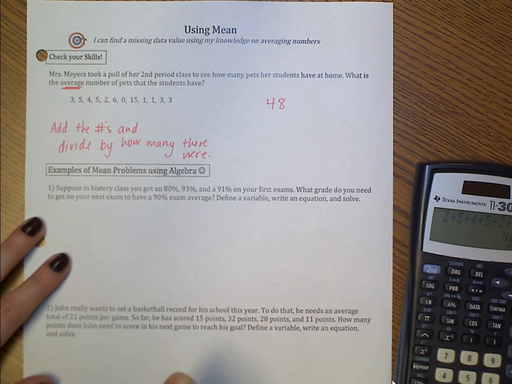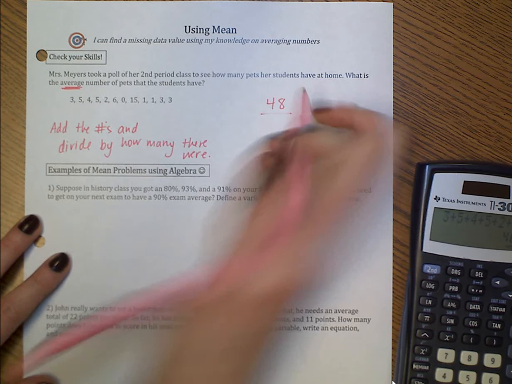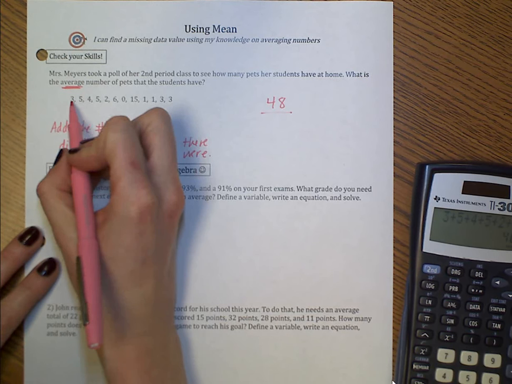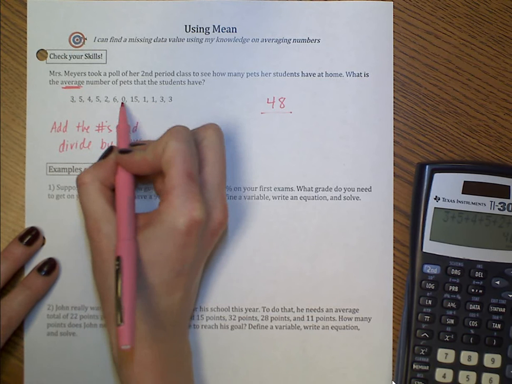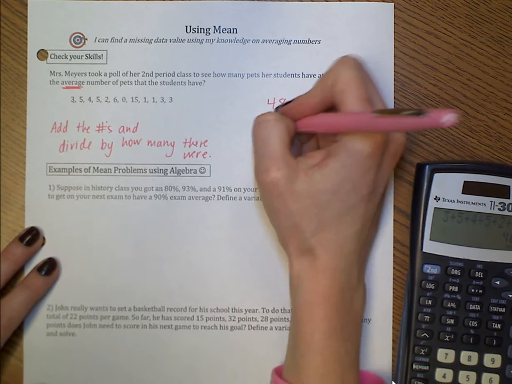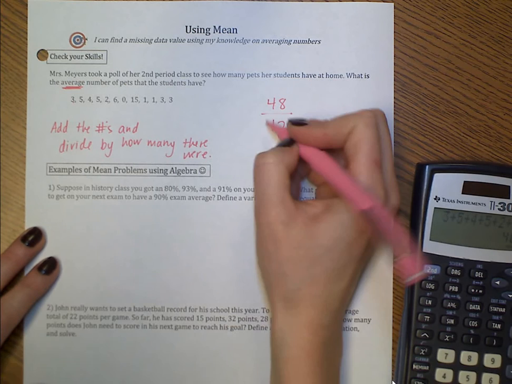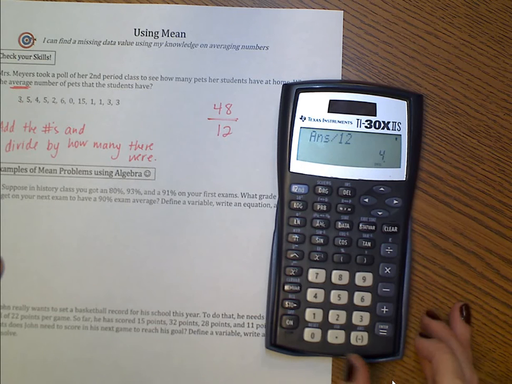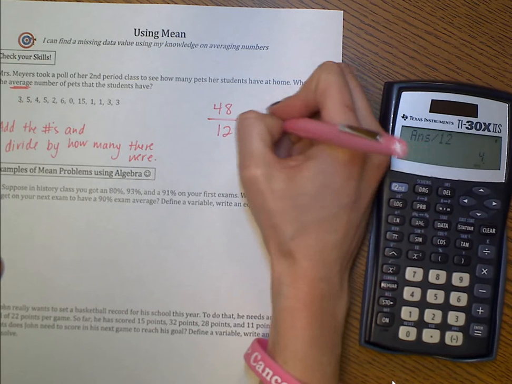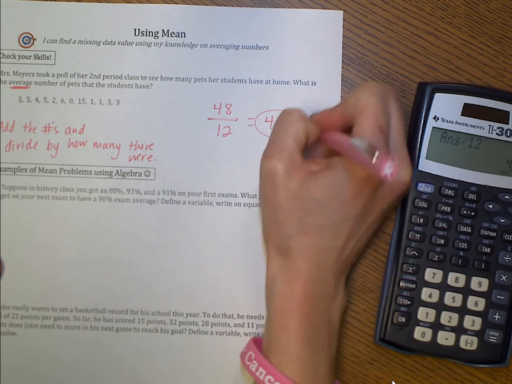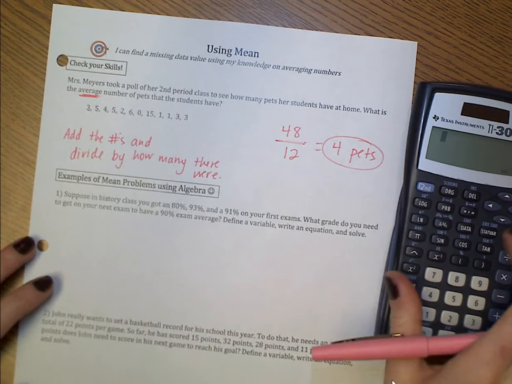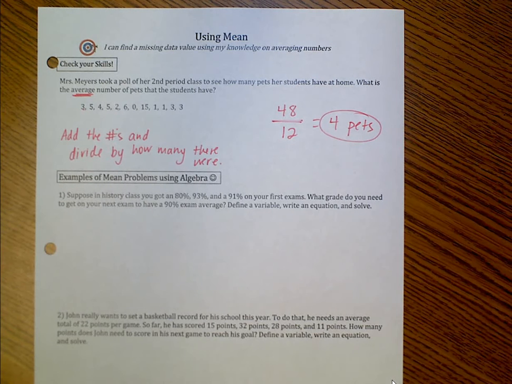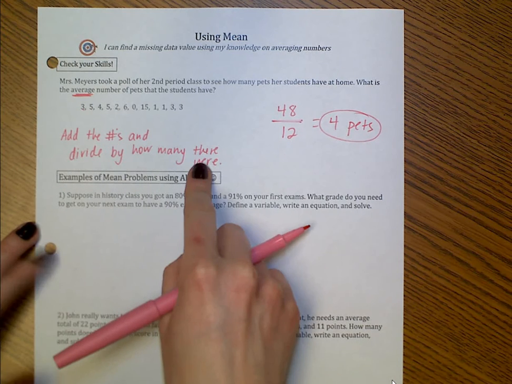To average, you divide by how many numbers, or how many people we're talking about here. So there's 1, 2, 3, 4, 5, 6, 7, 8, 9, 10, 11, 12 students in my second period class. So if I do 48 divided by 12, the average is 4 pets. That's a lot. That's probably not the average for every class, 4 pets per person. So remember, that's how you average. You add them up and you divide by how many numbers there are.